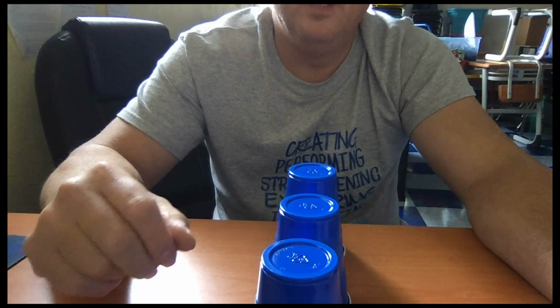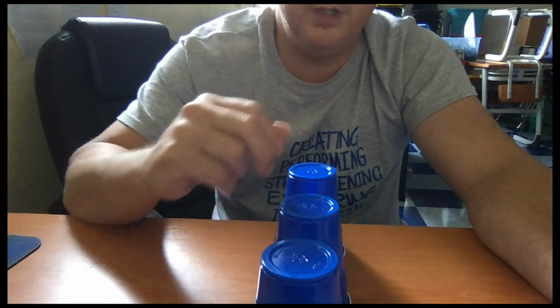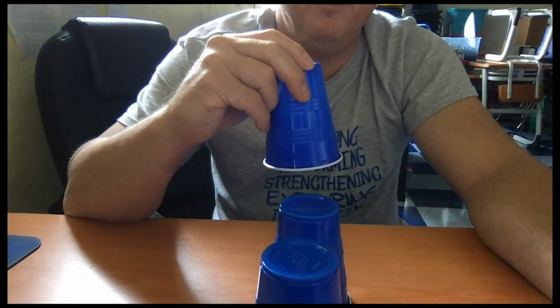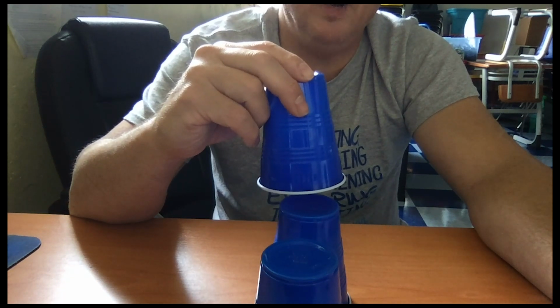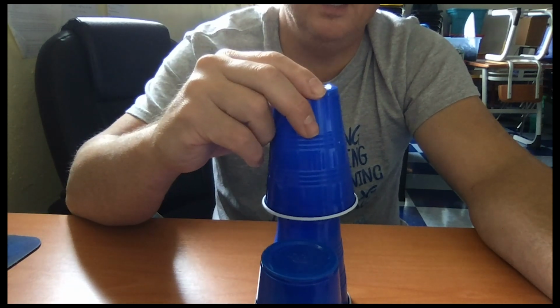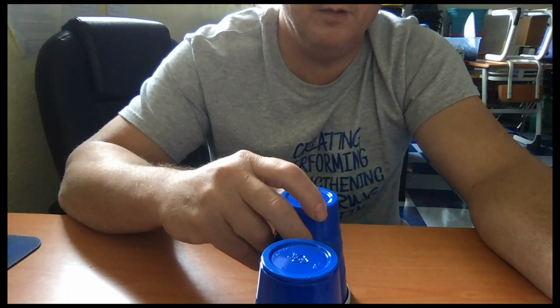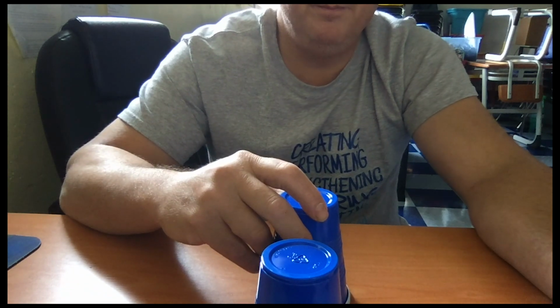So if you want to put a cup on top of another, you pick the cup up with the up arrow, move it forward with the right arrow again to make it all the way over it, and then set it down.